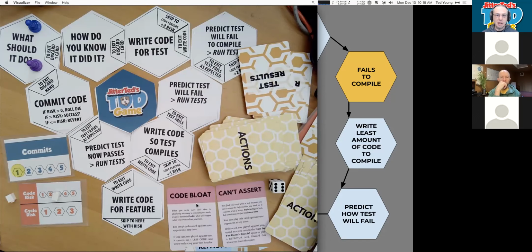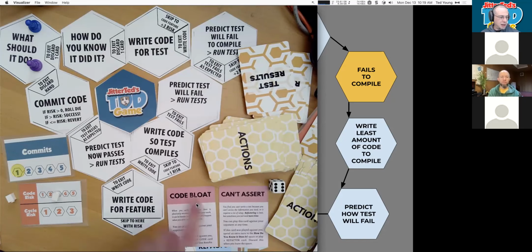And so it makes your tests less predictable. Can't assert. And so this basically means you get stuck here because you're about to write code, but you can't figure out how to write the assert. And so you get stuck there. And the only way to get out of that is to basically skip a turn, or if you happen to have a refactoring card, that always helps, makes things easier to test, and you can play that card.